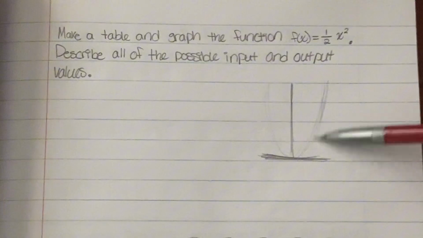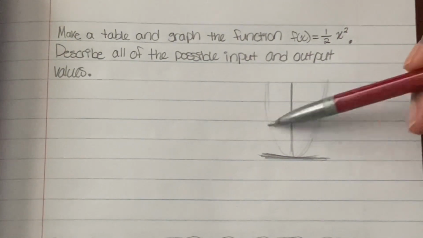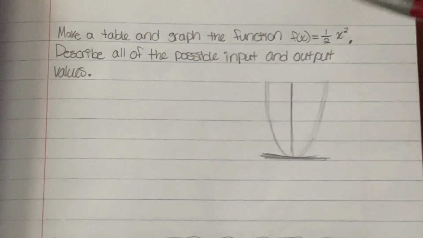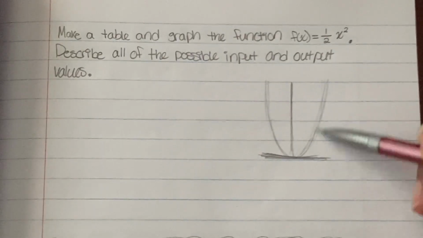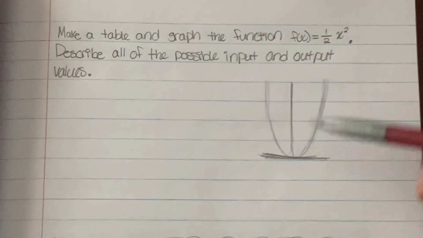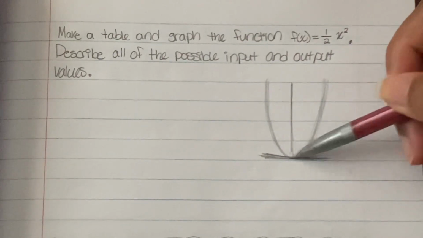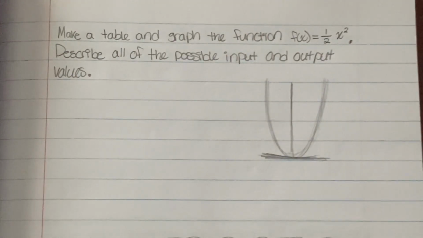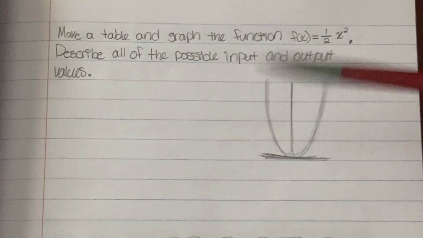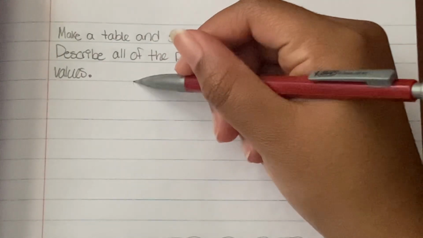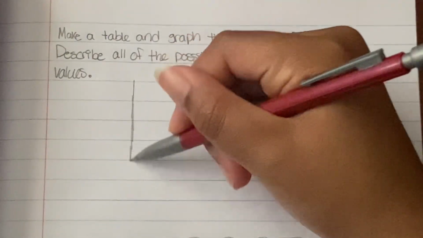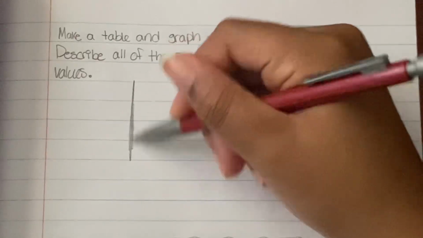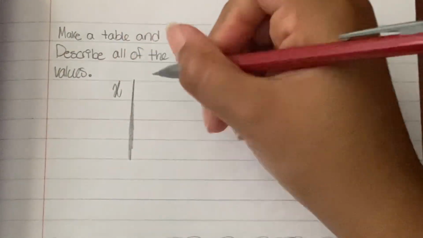I didn't put any numbers yet because the 1/2 does change how wide the U shape is. So that's why I left it with no numbers for now. Then we can use the table to figure out what numbers will be where. I'll do about 3 of them.